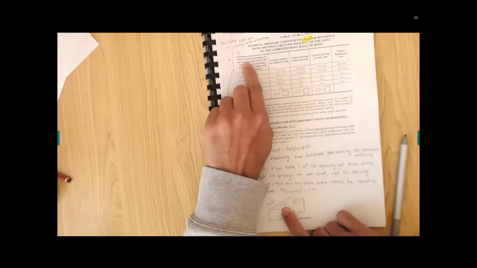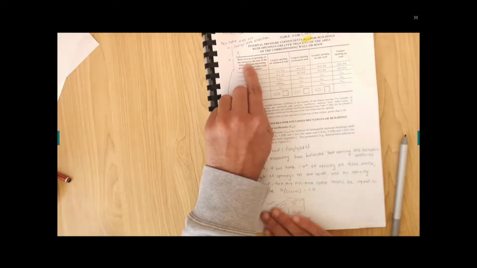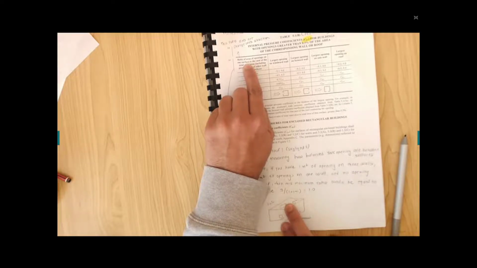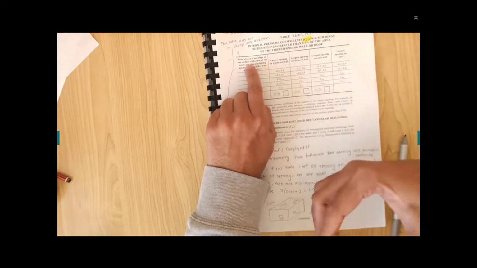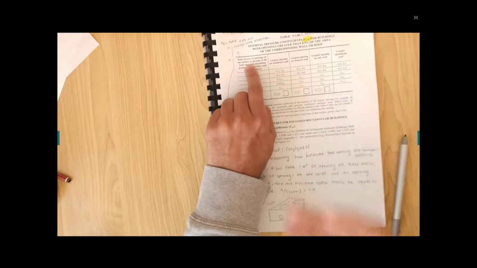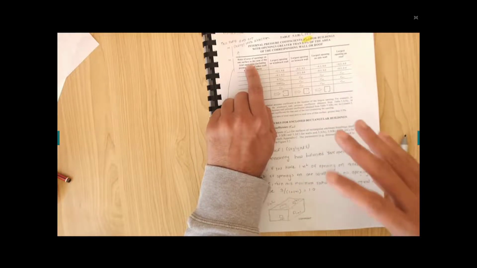Okay, so area of opening on one surface. So let's say this one surface where you have the opening, that you consider. You got so far on the first one? That okay, so area of opening on one surface. It could be windward wall, it could be side wall, it could be roof, or it could be any one. So you see, because there is an opening on that one surface.